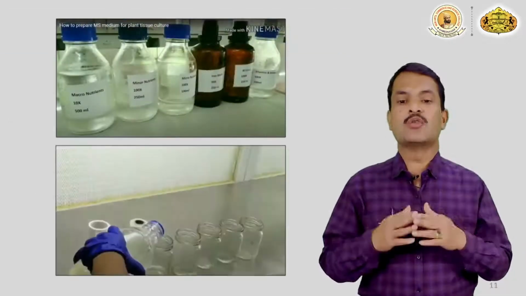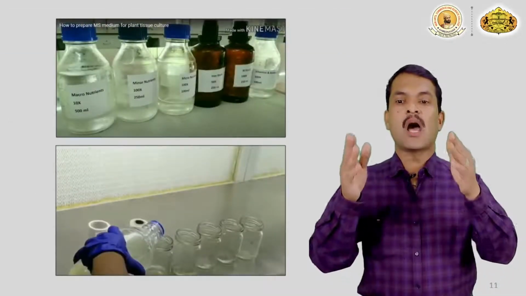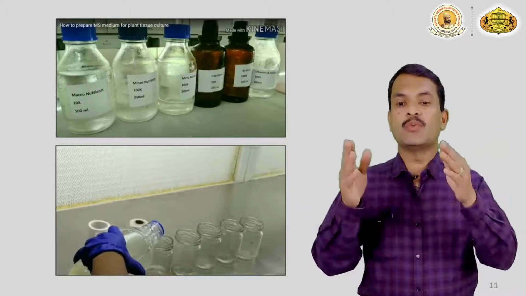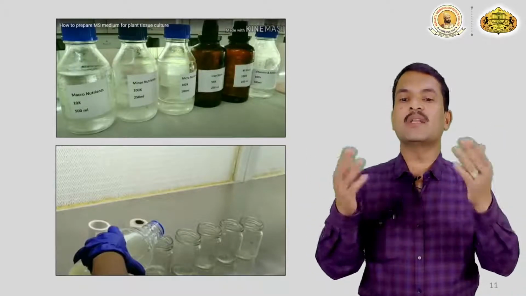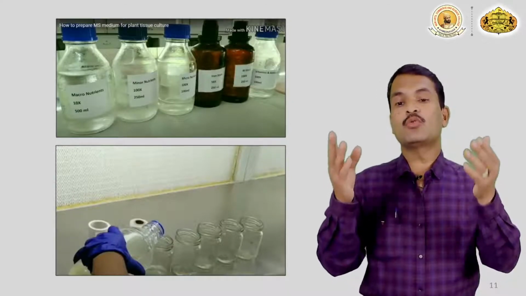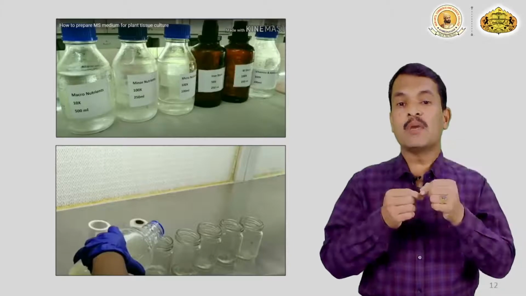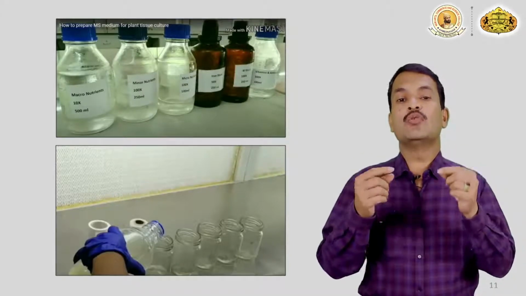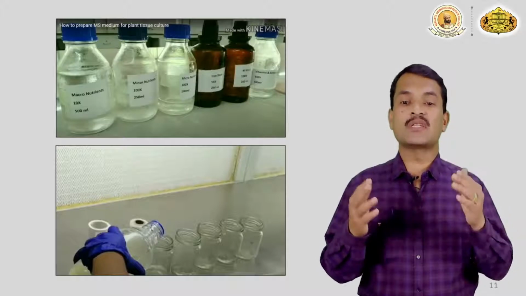Here, you will be able to see how we prepare media. There are different bottles in which we have already prepared stock solutions of our media. You need to take them, mix them in an appropriate proportion, and then make the final volume with distilled water.